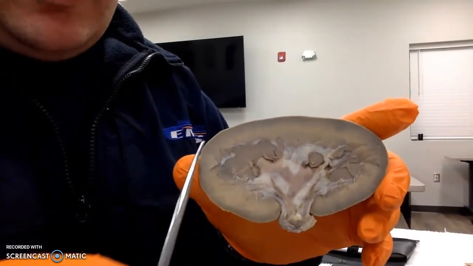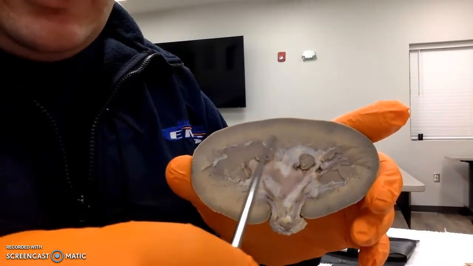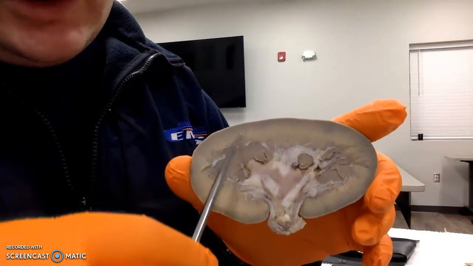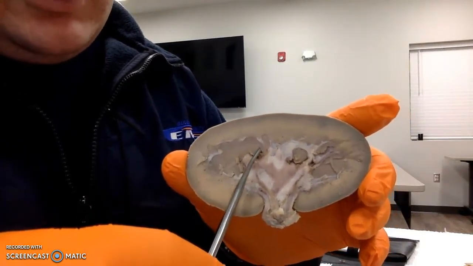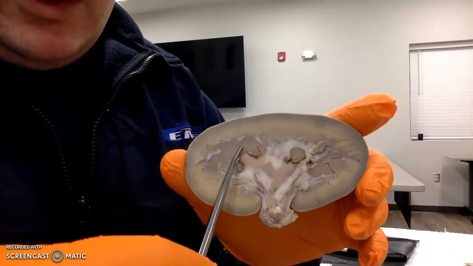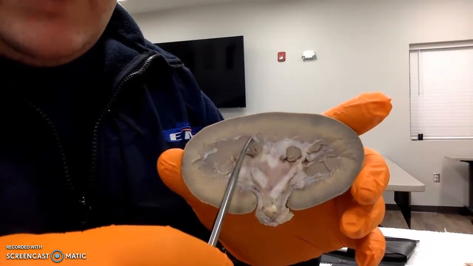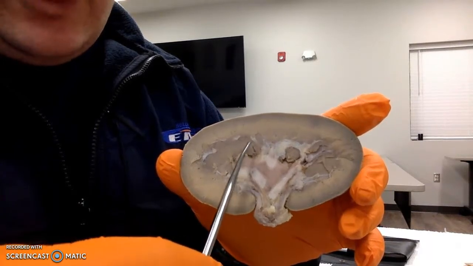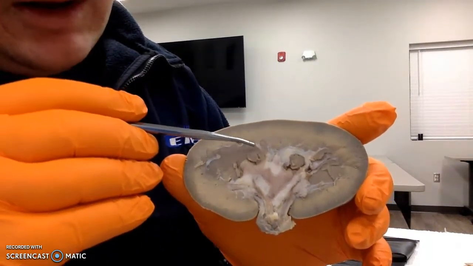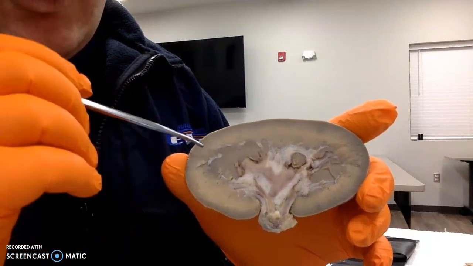So starting from the outside and working our way in, this lighter tan area is going to be the renal cortex. And lying just inferior to that, this darker area is the renal medulla. You can see where it starts to make these pyramids or these fan-shaped structures, and these are in fact the renal pyramids. And where the cortex extends down in between these pyramids are the renal columns.